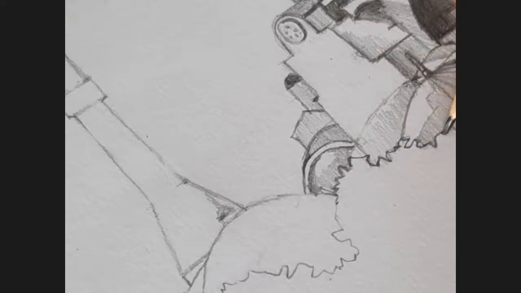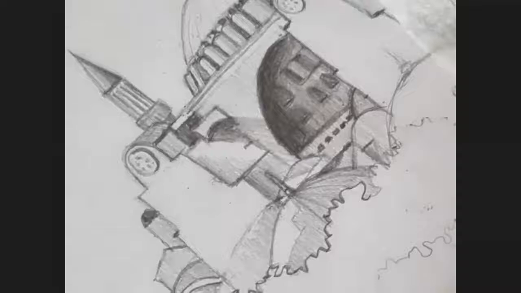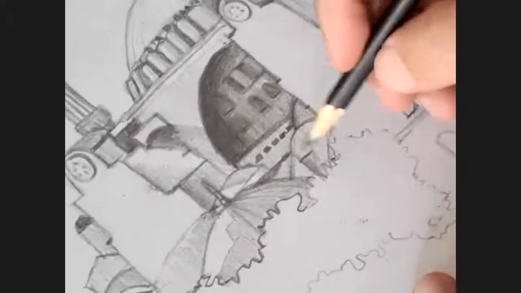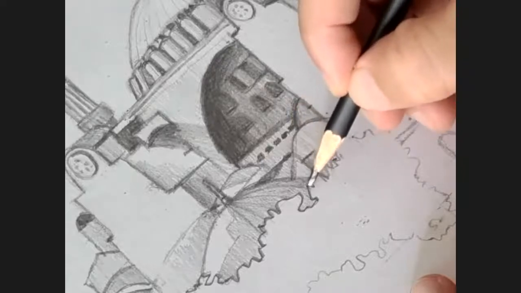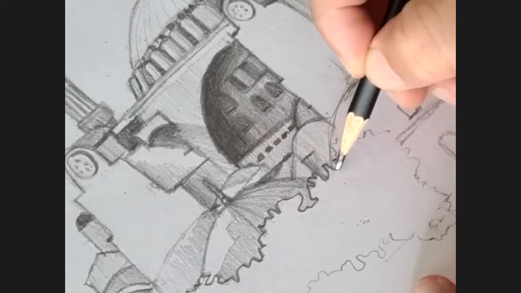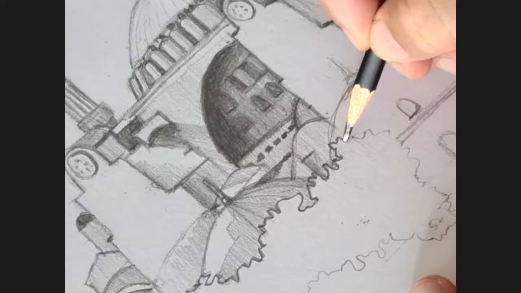Try to put it darker, which can make the line much more prominent. I try to establish this line, make it darker, just like an organic shape.